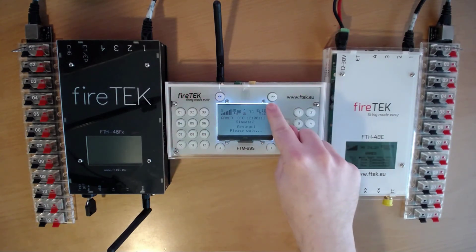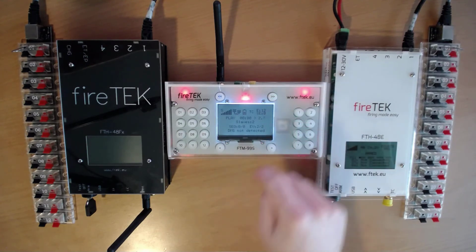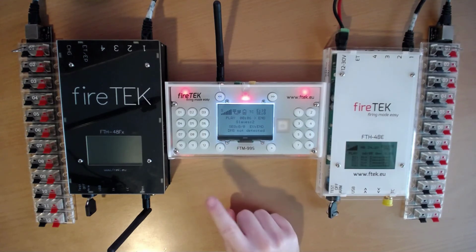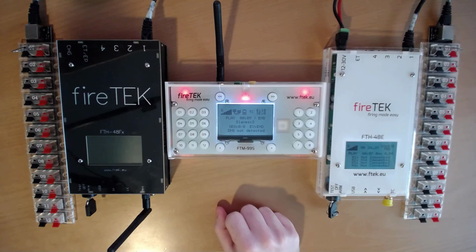So if we want to start our show, we press the next button to start our script, and it will indeed play. It will not play correctly because one of our modules is offline, but it will not impede you starting the show regardless.